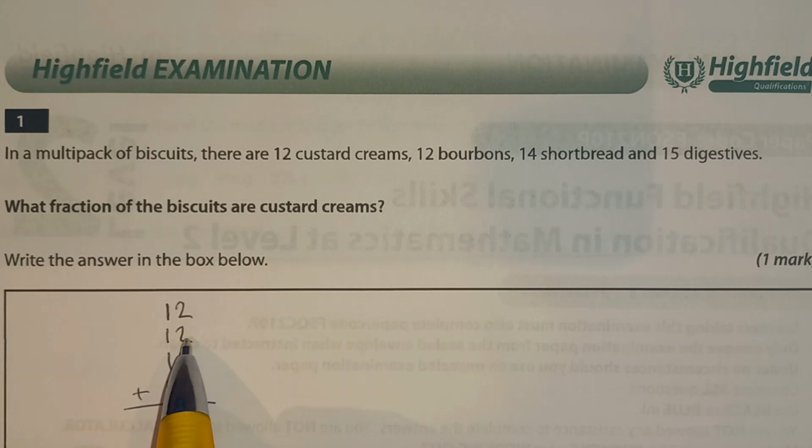So 2 plus 2 is 4, plus 4 is 8, plus 5 is 13, so 3, carry the 1. 1 and 1 is 2, 3, 4, and the 1 carried is 5. So we've got 53 biscuits altogether.